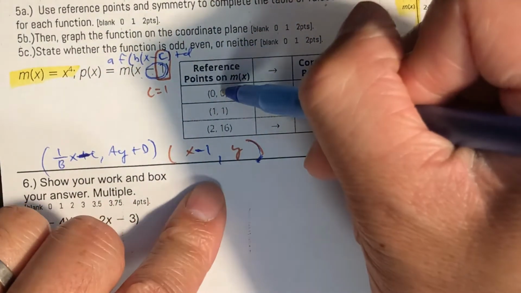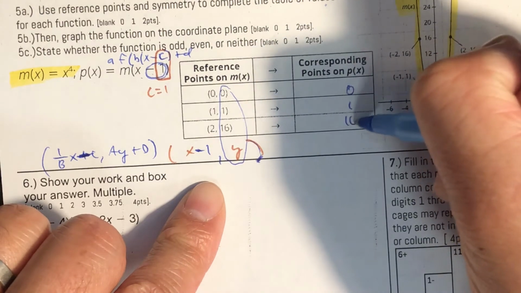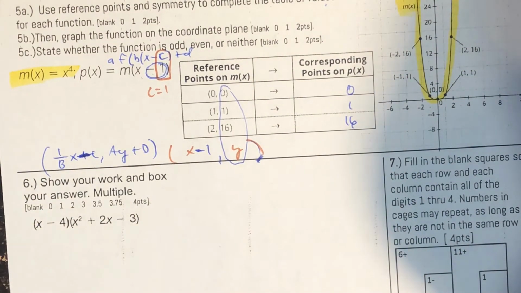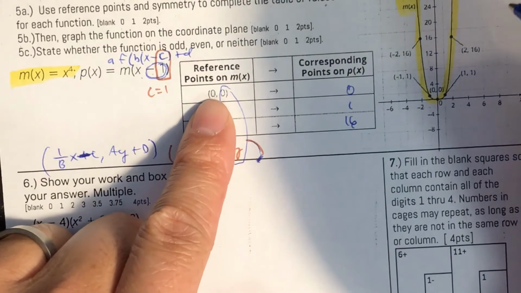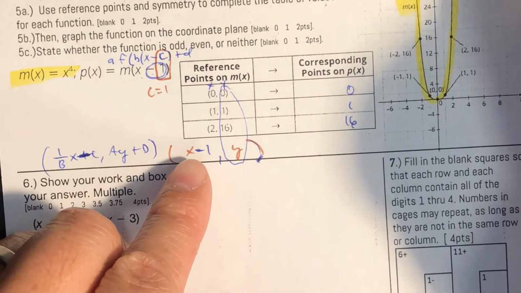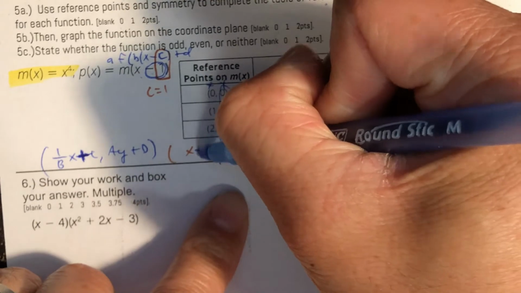What does that mean? All of my y coordinates are exactly the same. So let's put those 0, 1, 16. And so all of my x coordinates, so x, y, take that back. That was right, plus c.